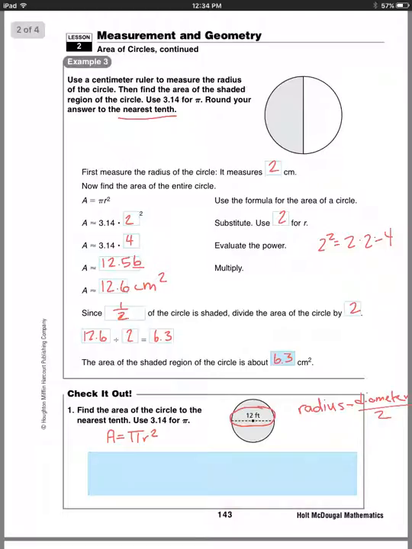divided by 2. So we're going to put in 12 divided by 2, and we're going to get 6. So in for r, we're going to put 6. Okay? And then we have to do 6 squared first. And remember, 6 squared is like 6 times 6, which is 36. So we take 3.14 times 36, and when we do that, we get about 113 feet squared.